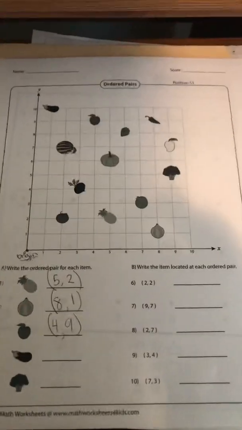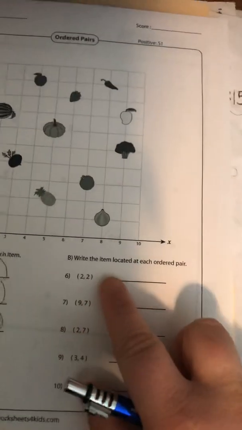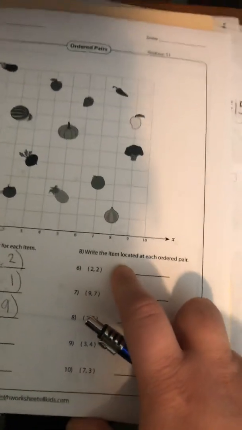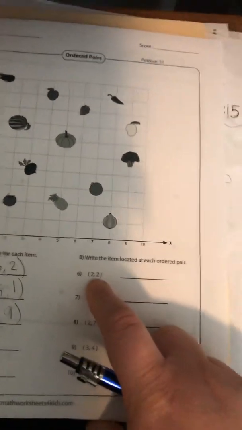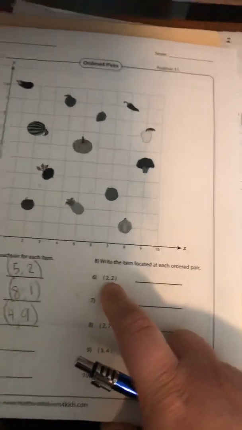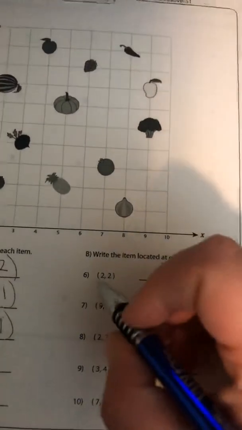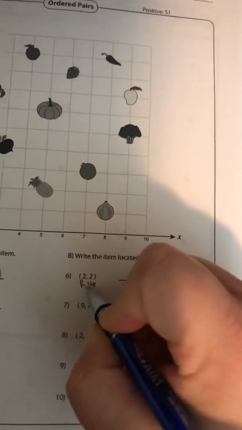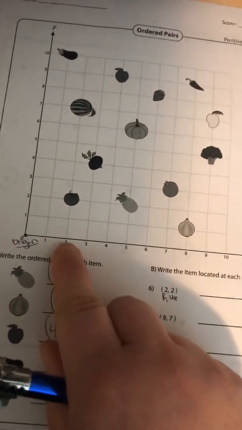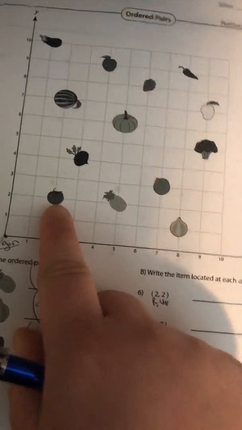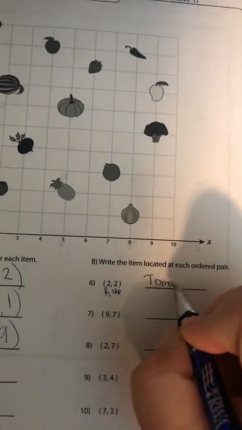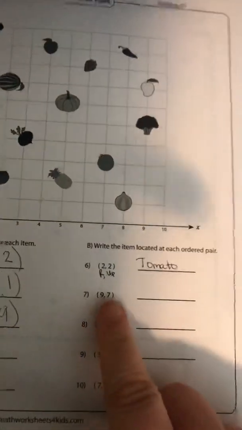We're going to do some practice in just a minute. So let's go over here. So it says write the item located for each coordinate pair. So this time it gave us the location, and we have to find out which fruit or vegetable it is. So 2, 2. Remember, first I go right. I'm going to put R for right, then up, right? So let's go right 2, up 2. Right 2, up 2. And we should have a tomato. Tomato.